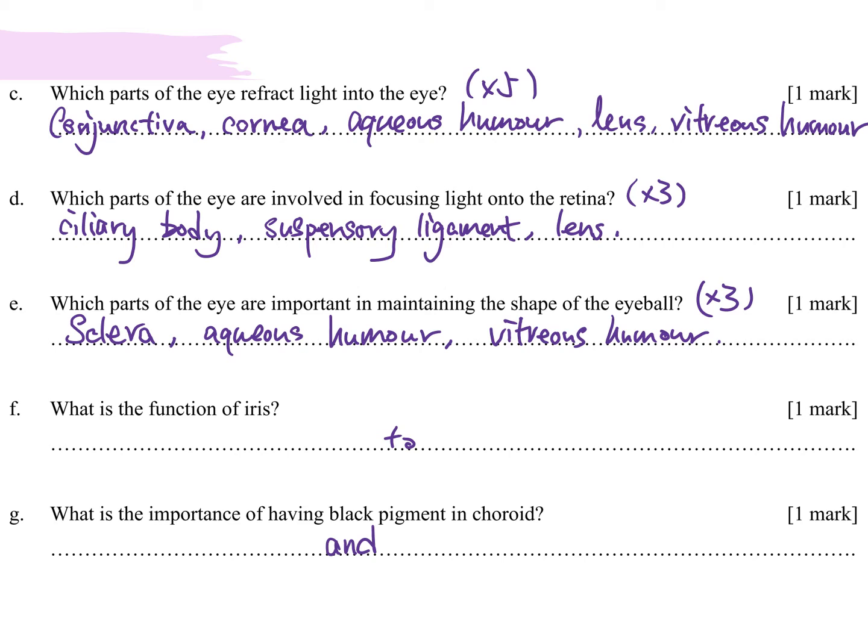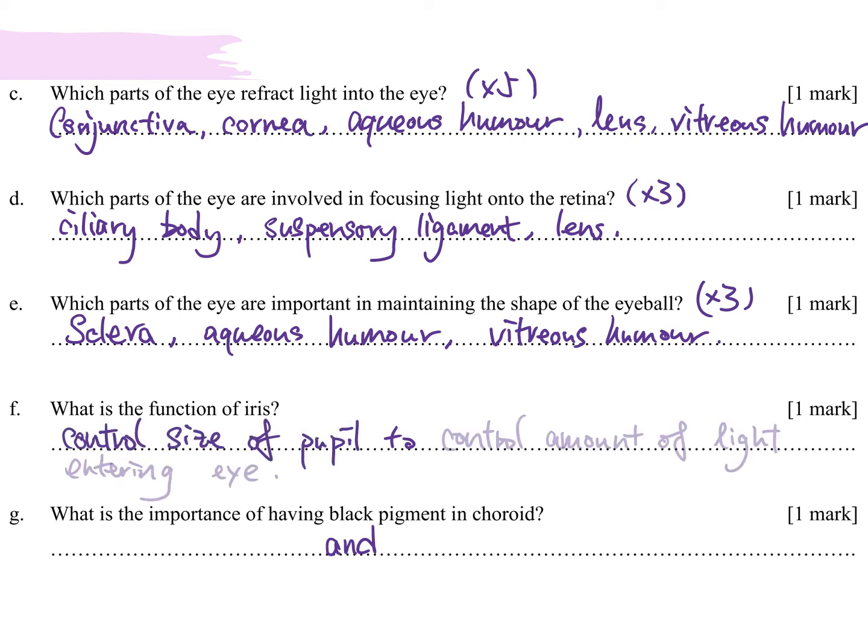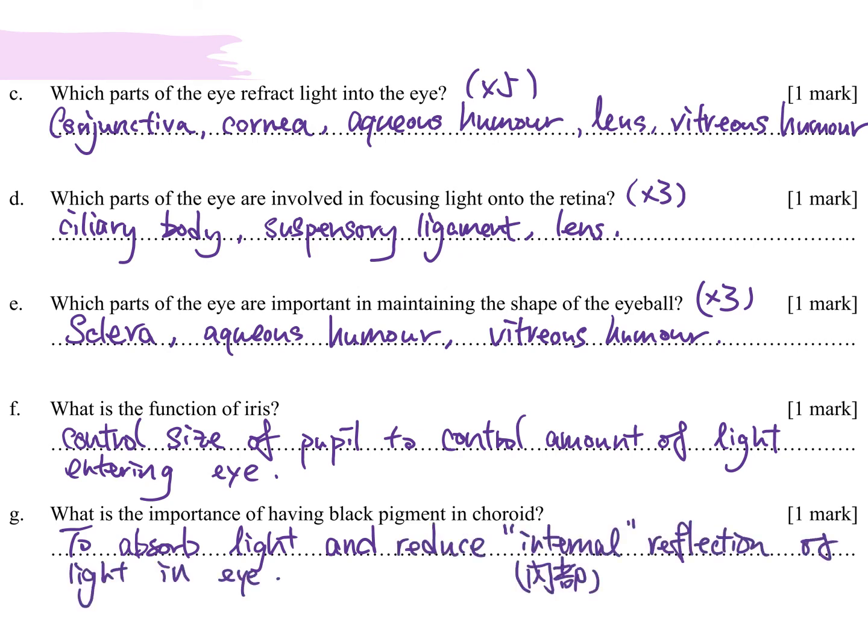Question F. What is the function of iris? The iris helps to control the size of the pupil and to control the amount of light entering the eye. Question G. What is the importance 重要性 of having black pigment in the choroid? That is to absorb light and reduce internal reflection of light inside the eye.